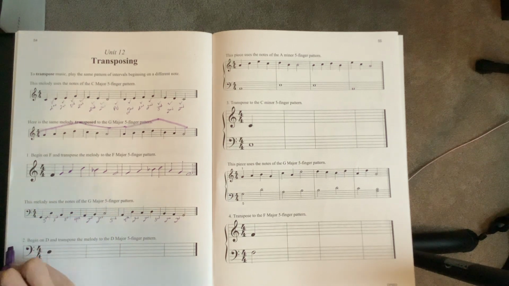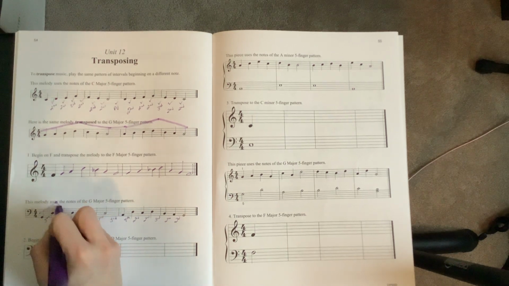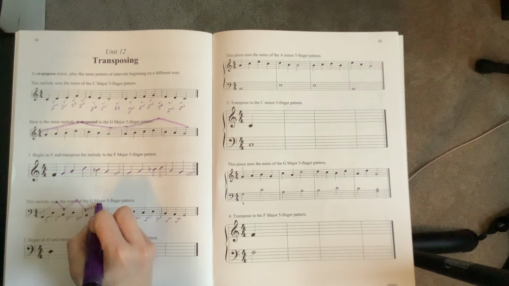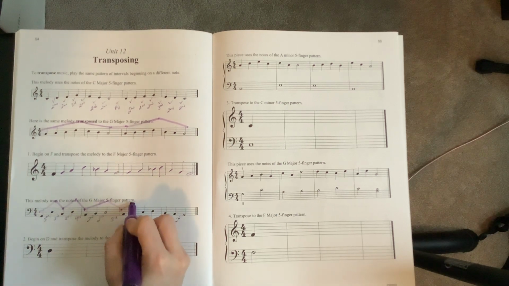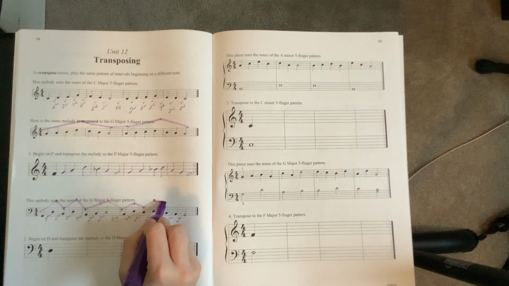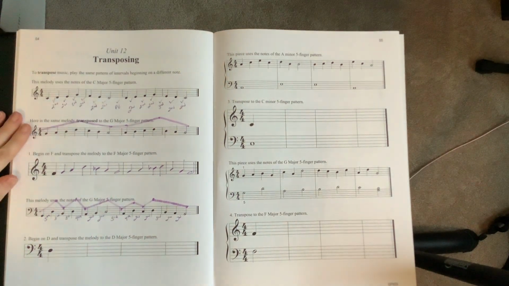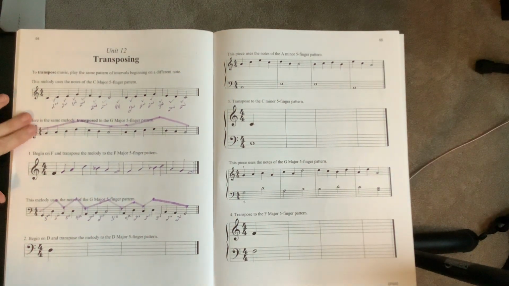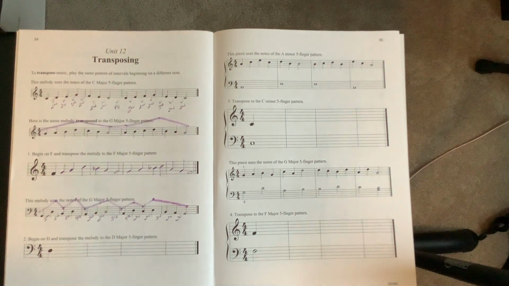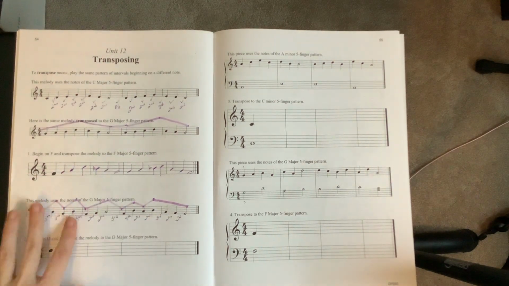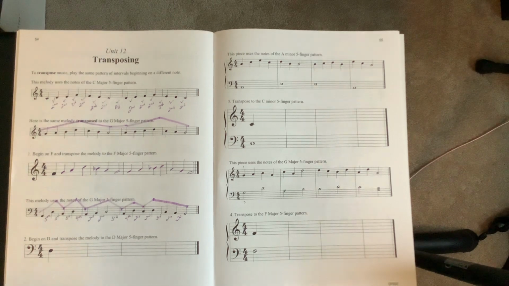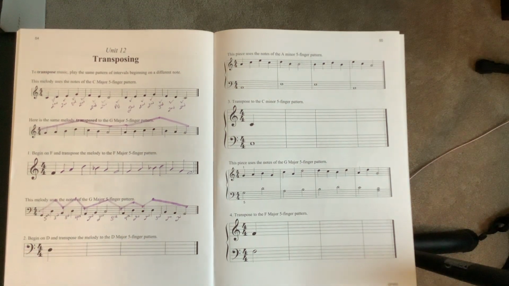So if we did that here, we would have up, down, up, down, up, down, up, down, up, down. So this is, you see, a lot smoother. This is a lot more kind of rigid and, I don't want to say harsh, but there's a lot more movement happening here than the first pattern. So we have to be a lot more aware of what's happening when we're transposing.